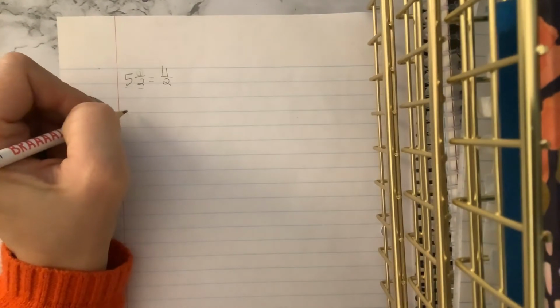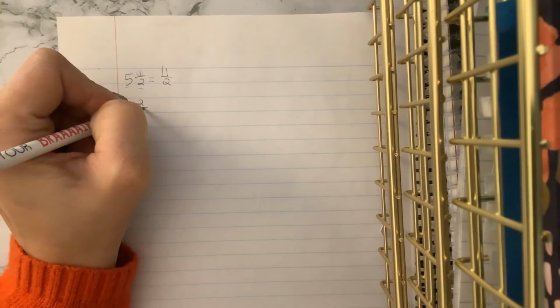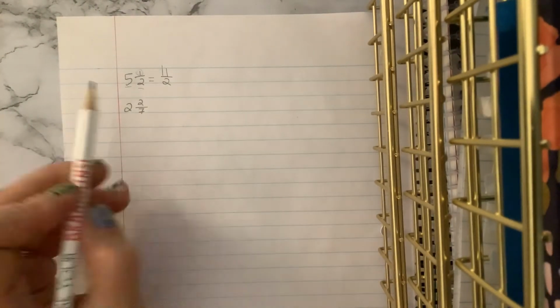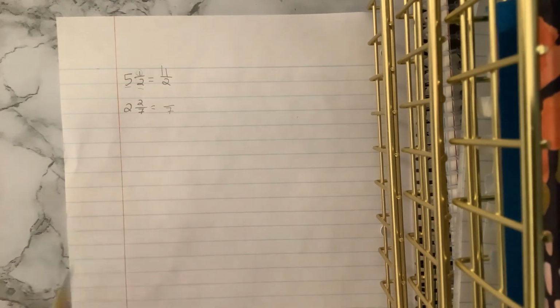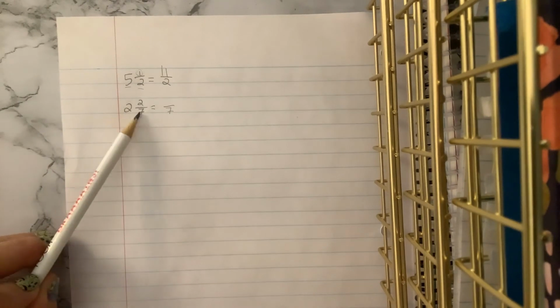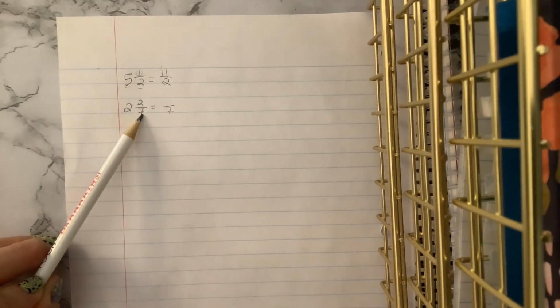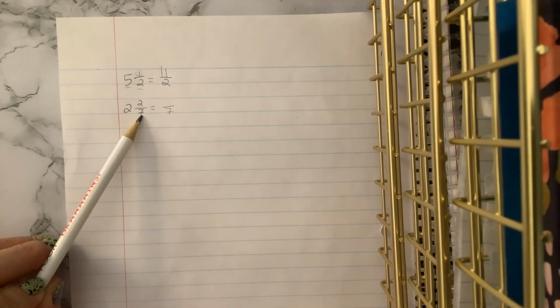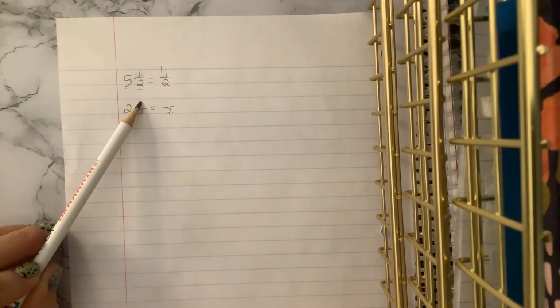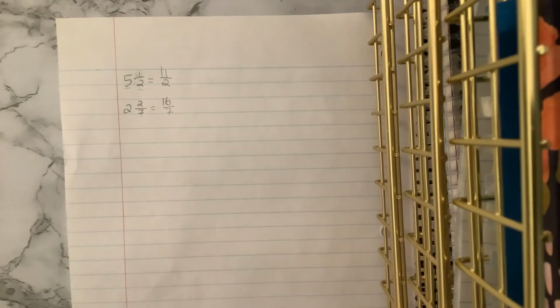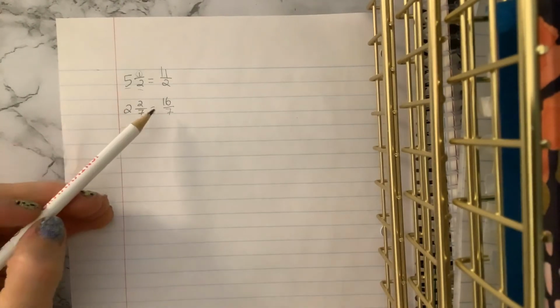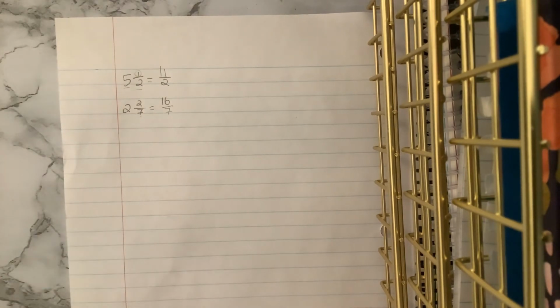Let's try another one. 2 and 2 sevenths. So step 1, our denominator should stay the same, at least to start. Step 2, we multiply our whole number by our denominator. 2 times 7 is 14. Then we add the numerator. 14 plus 2 is 16, which is our new numerator. We check, can we simplify? We cannot, so we are done.